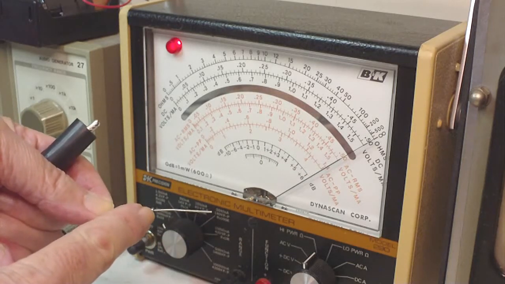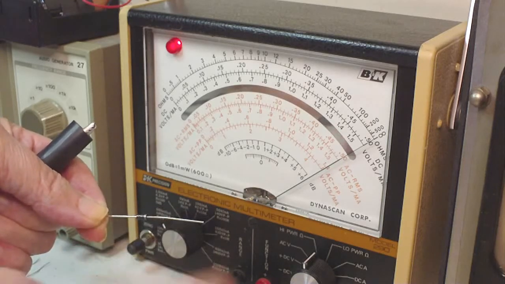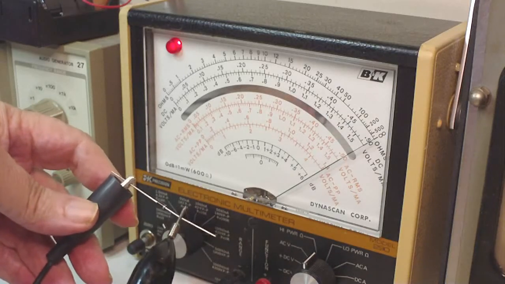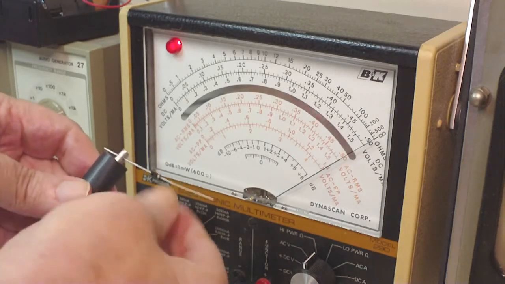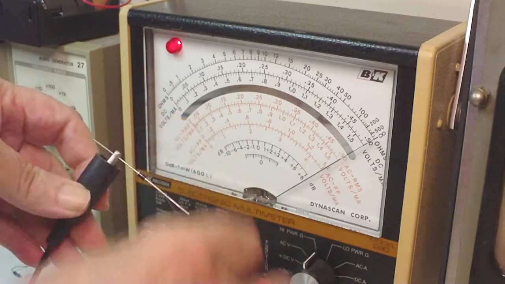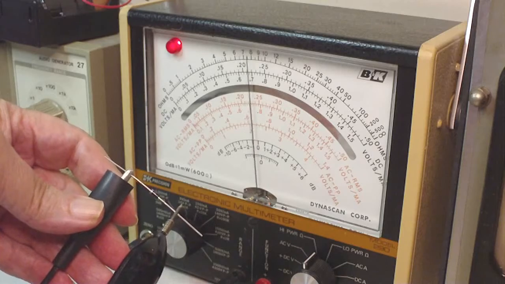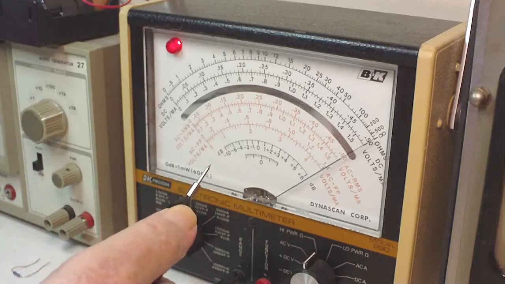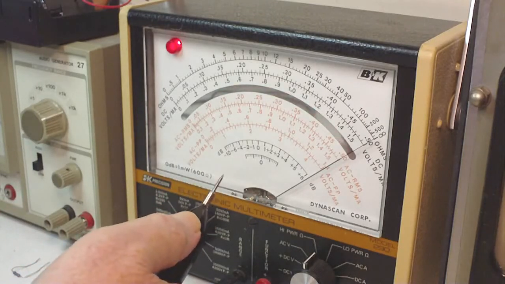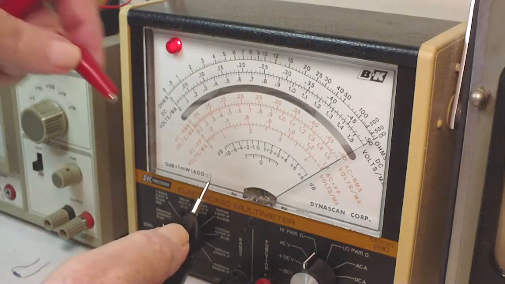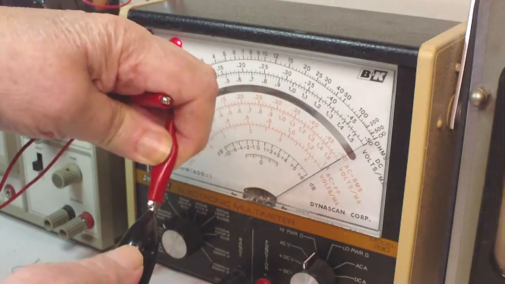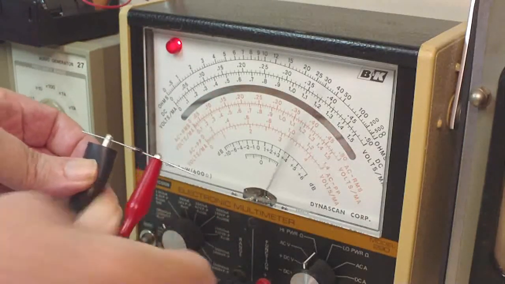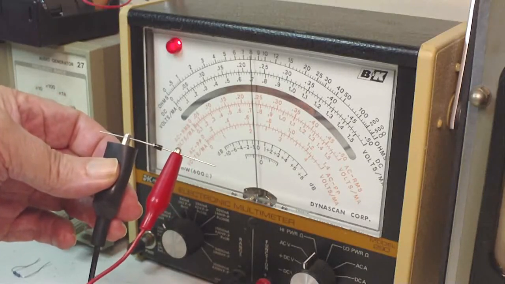Here's the bar on the diode right here that notes the cathode side. So here's the lead. Doesn't conduct here, but of course it should conduct in the other direction. Okay, so that means that this is negative and this is positive. So I'm going to use a red alligator clip lead to mark which side is positive and which side is negative.